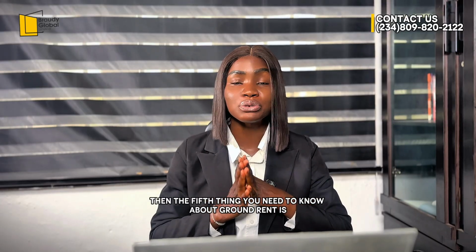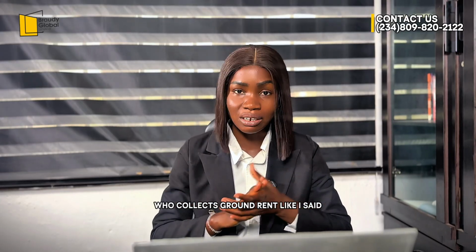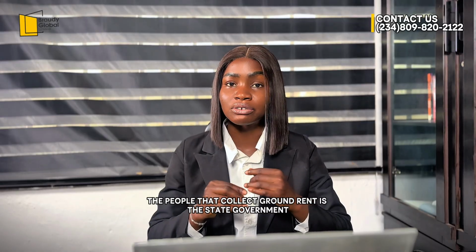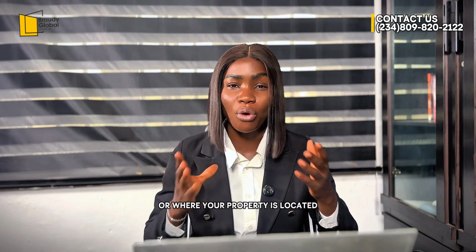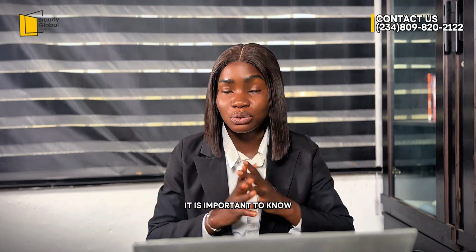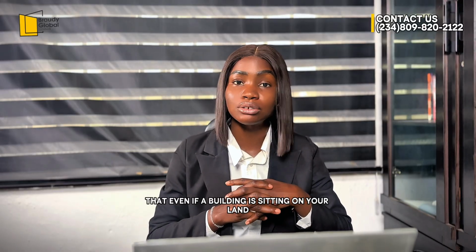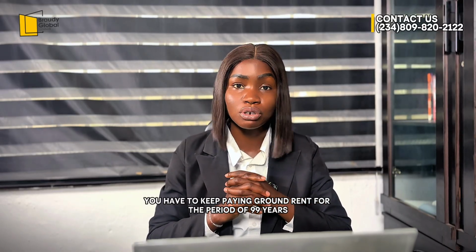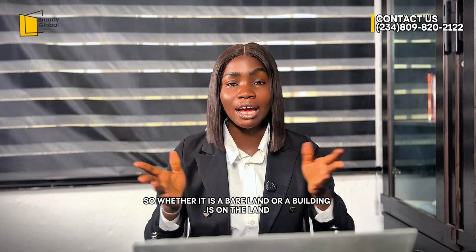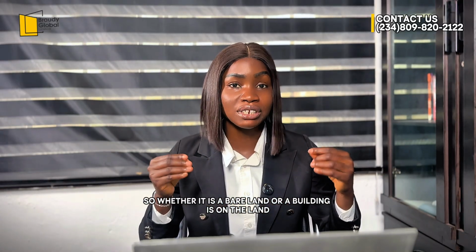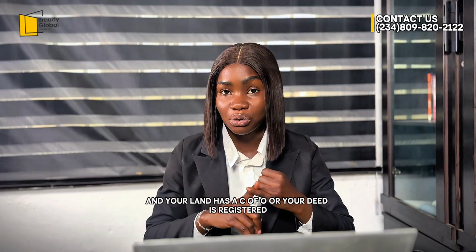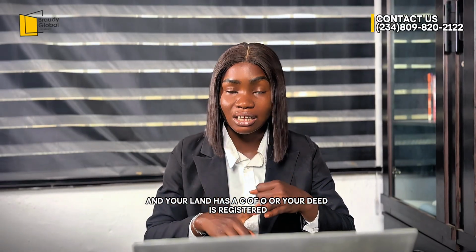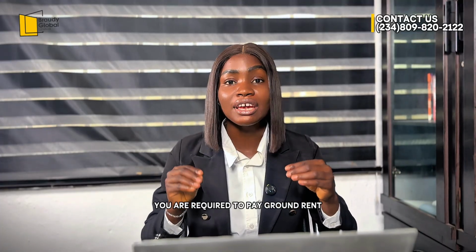Then the fifth thing you need to know about ground rent is who collects ground rent. Like I said, the people that collect ground rent are the state government or the federal government of the particular area or the city where your property is located. It is important to know that even if a building is sitting on your land, you have to keep paying ground rent for the period of 99 years. So whether it is a bare land or a building is on the land, so far you are using that land, so far you're occupying that land, and your land has a C of O or your deed is registered, you are required to pay ground rent.